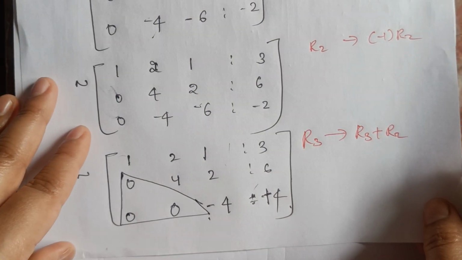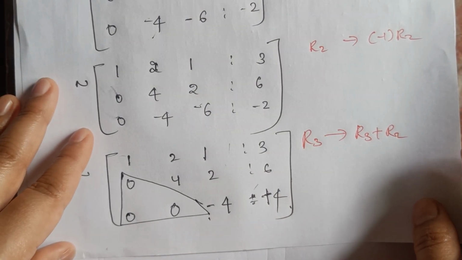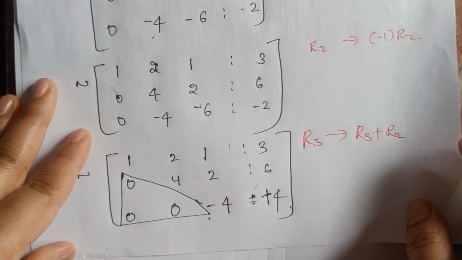Now what can we do? We can find the unknowns x, y, z using Gauss's elimination method.